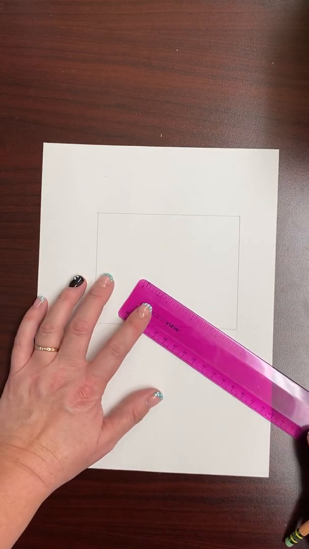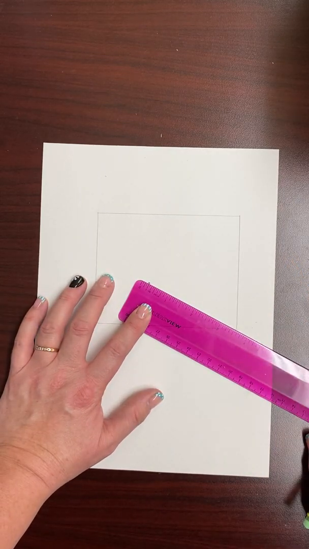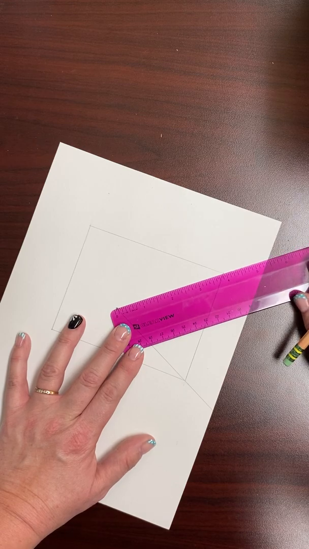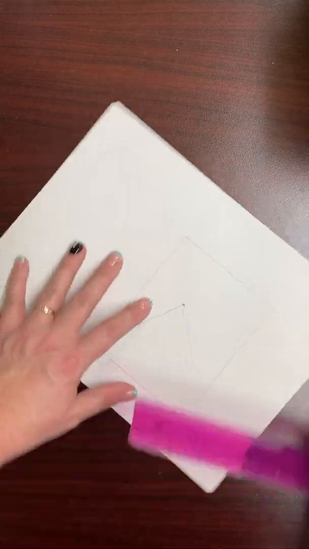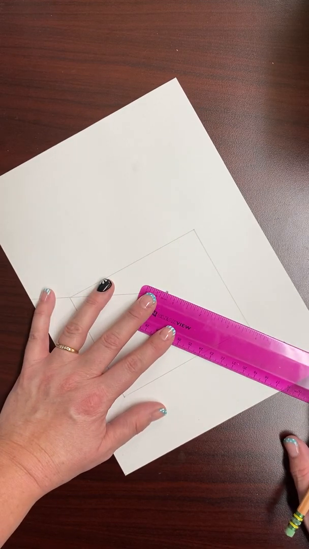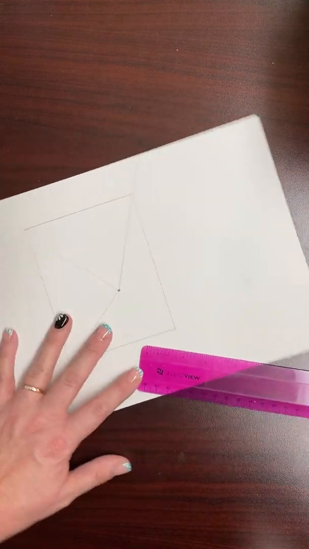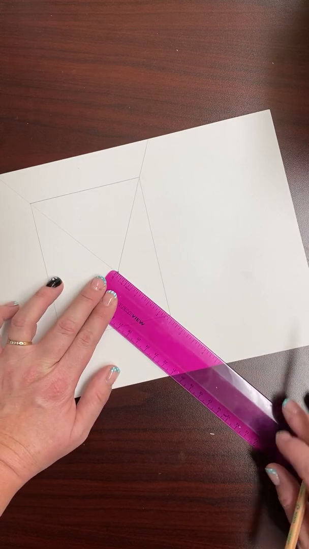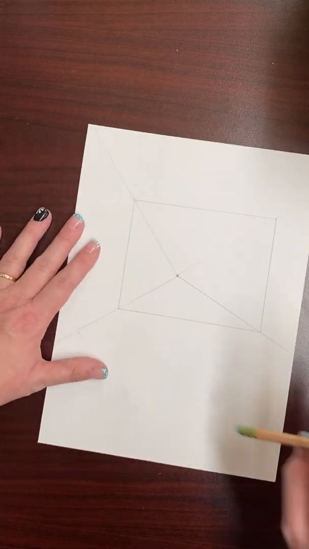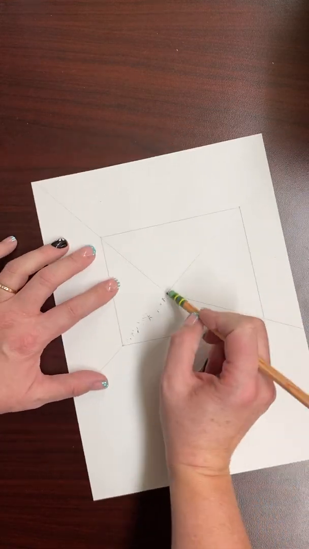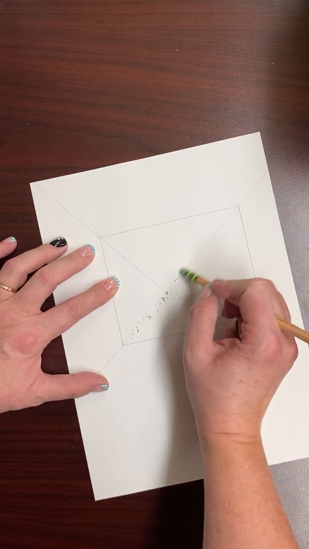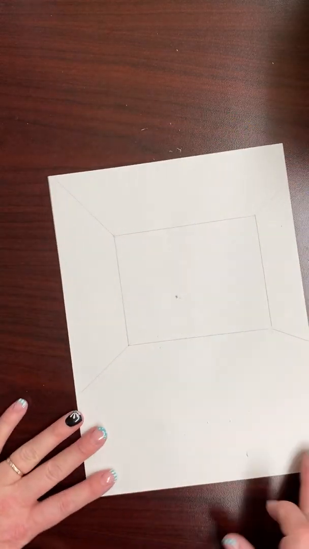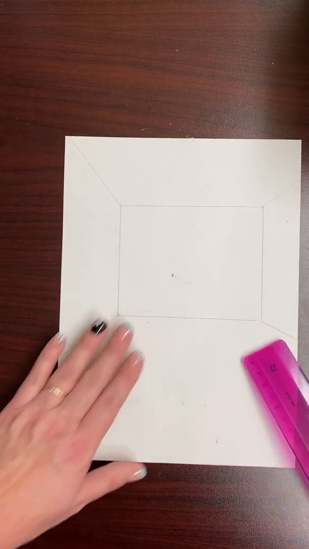Okay, so everything in my room is going to go to the one point. And then I don't necessarily want it all to show on my back wall, right? So I erased some of that.